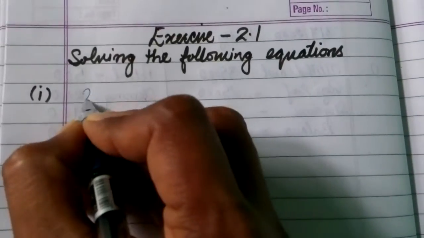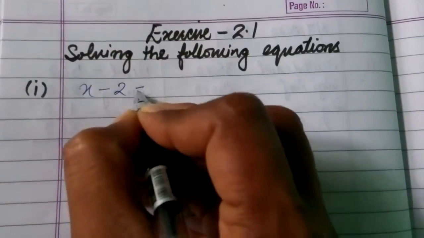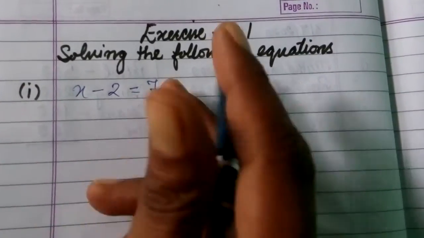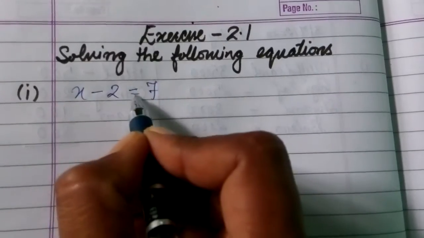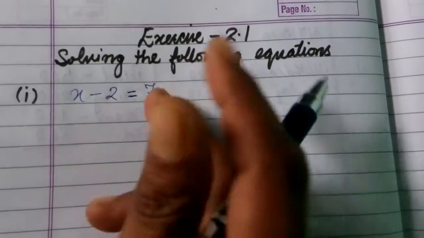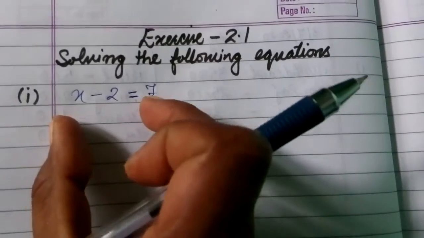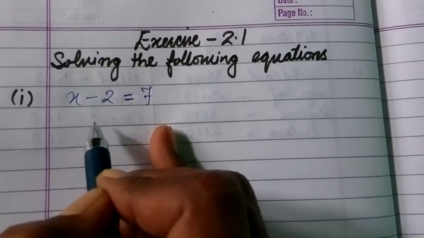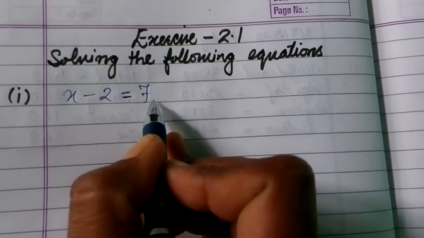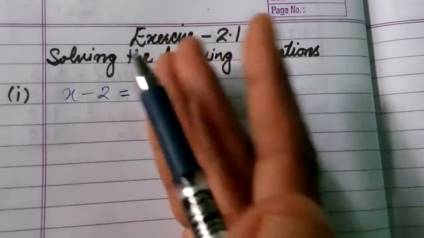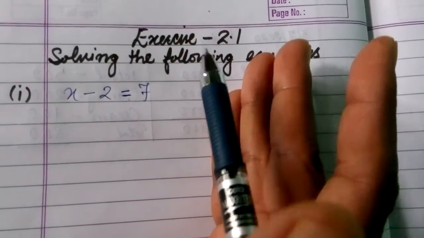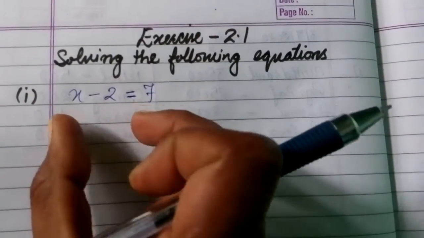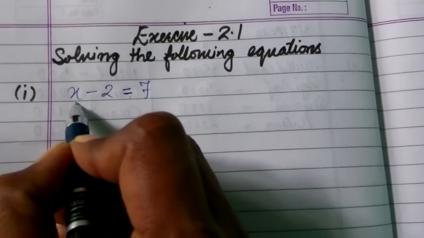Question number 1 is x minus 2 is equal to 7. First thing is that you must know that this is called an equation. Why? Because there is an equal sign. In this equation, the left side of the equal sign is called the left hand side, and the right side is called the right hand side. Simple. And we have to find the value of this x.